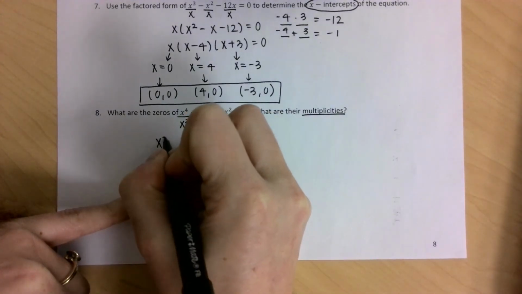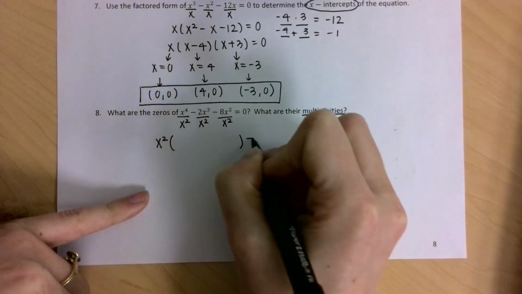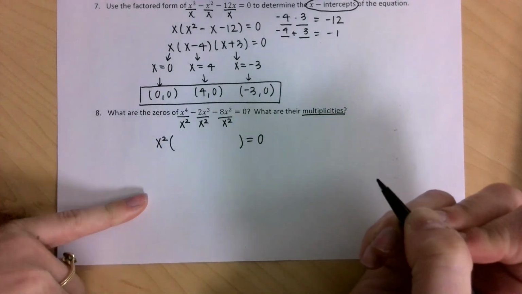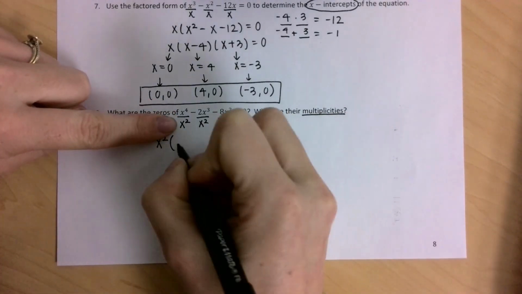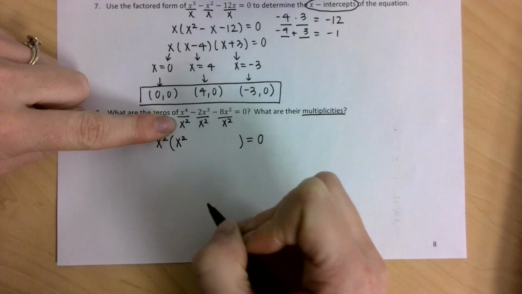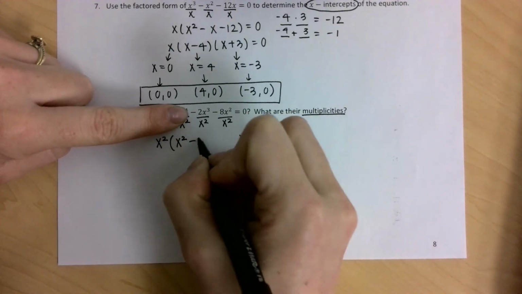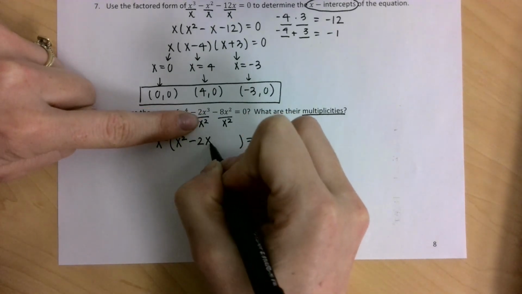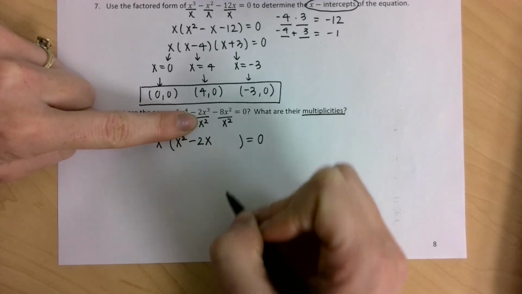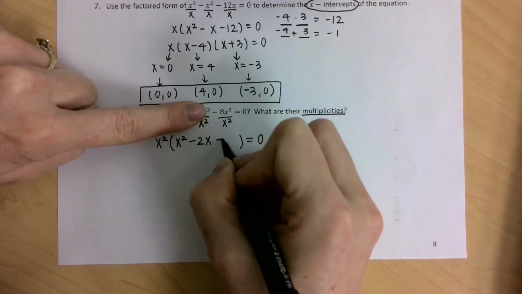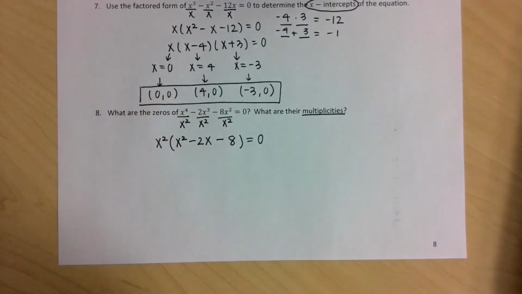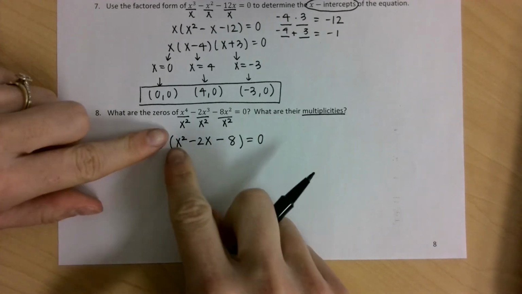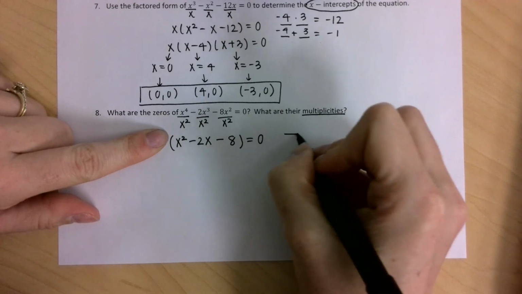Now that GCF hangs out on the outside, we'll think about what's left over. If I had 4 x's and I took 2 away, I'm now left with 2. I had 3 x's and I took away 2, so I'm left with just 1. And 2 x's, I took away 2, so I'm left with no x's, just the minus 8. From here, we'll factor inside of these parentheses.